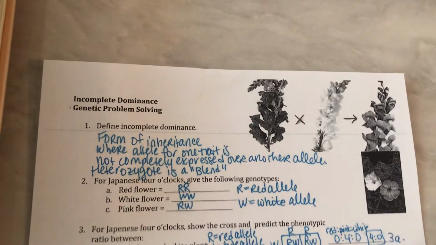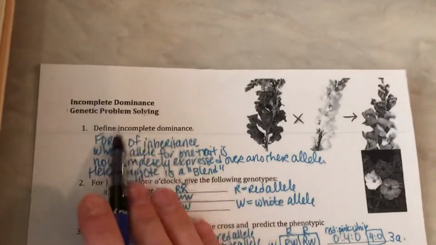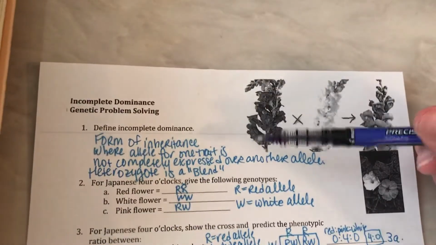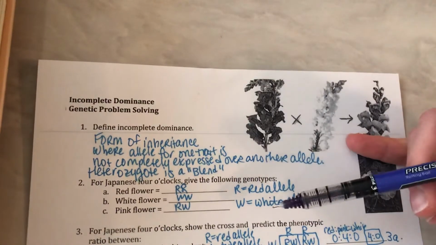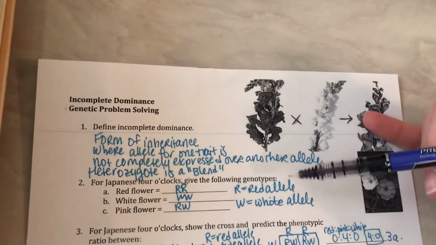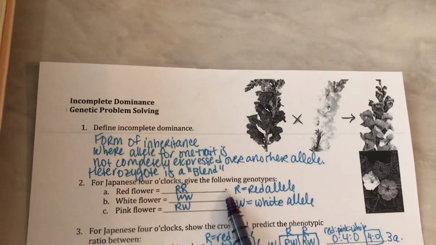We'll now be going over the answers to the non-Mendelian genetics problem-solving practice. So, for the first, it says to define incomplete dominance. That's a form of inheritance where the allele for one trait is not completely expressed over the other allele. So the heterozygous is a blend.